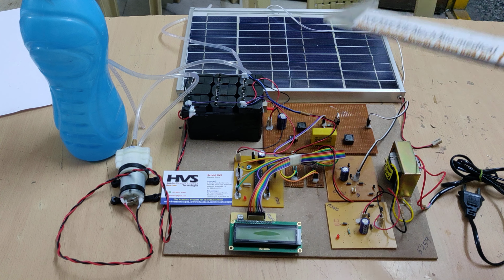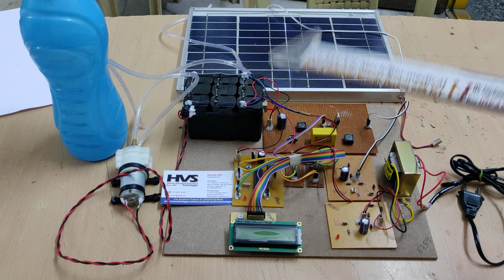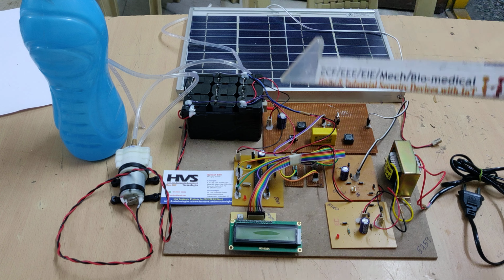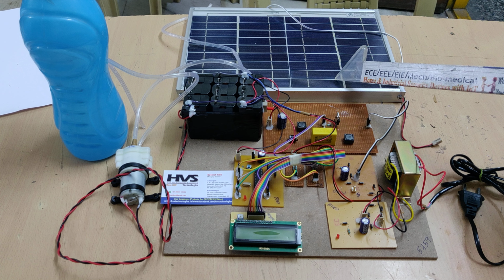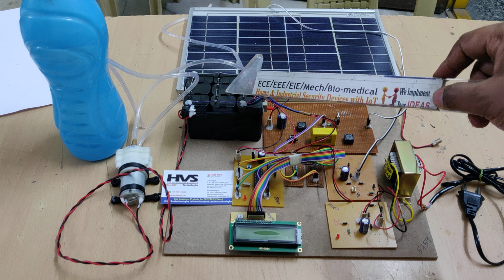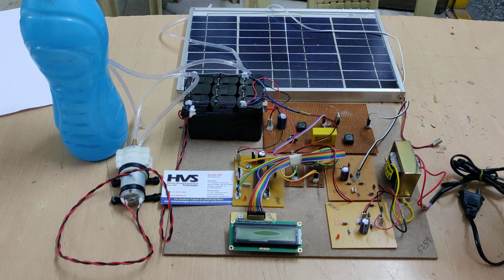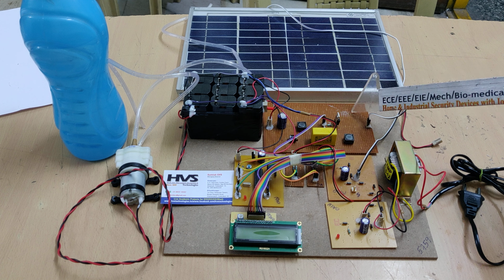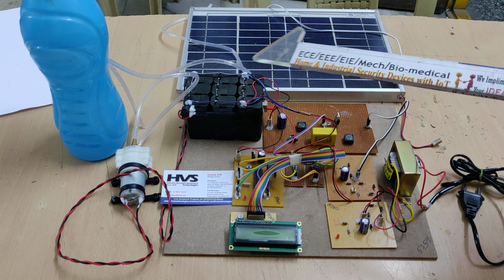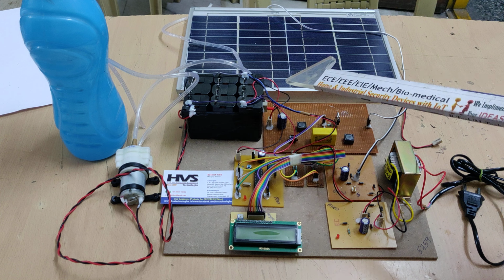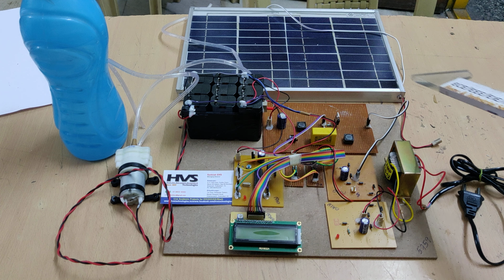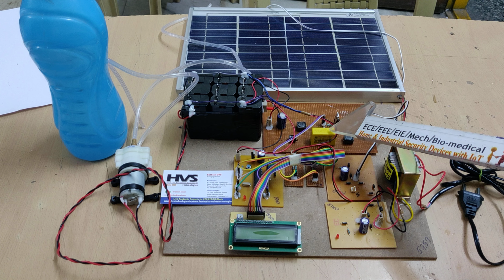Generally, without using the SEPIC converter, it may take 8 to 10 hours at constant voltage generated from the solar panel for the battery to be fully charged. With the help of this SEPIC converter, the charging time will decrease to 5 hours only. That is the main advantage of our SEPIC converter here.